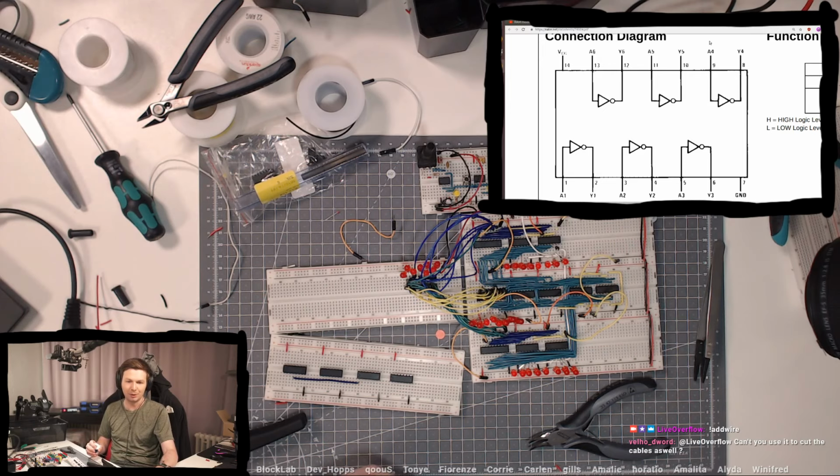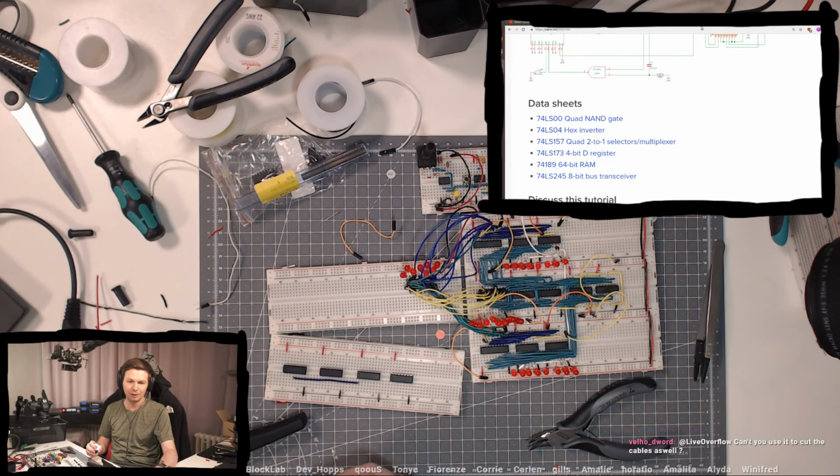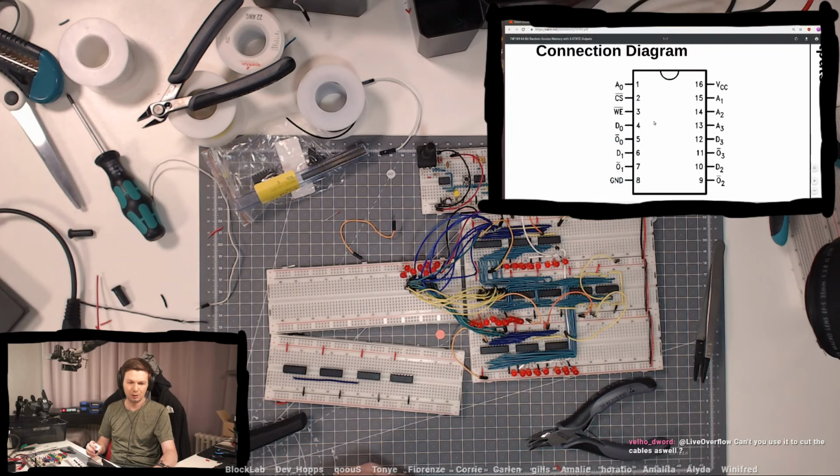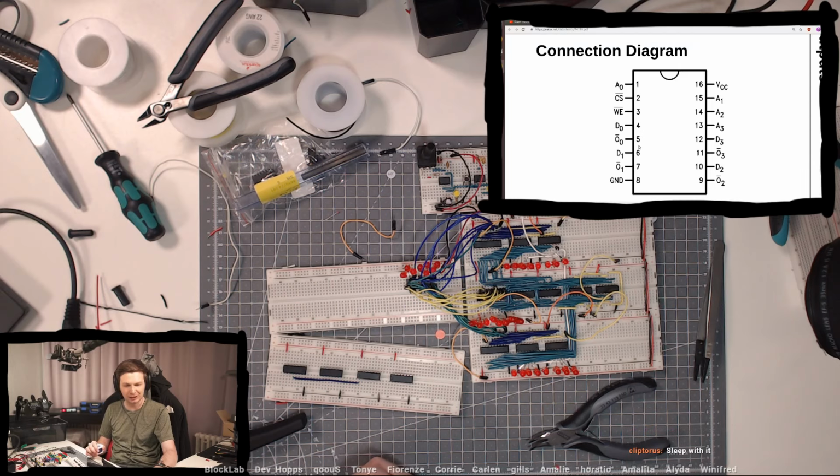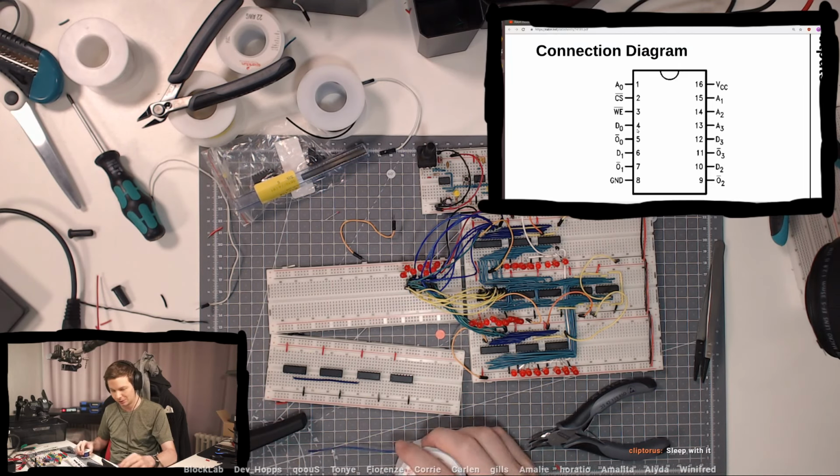Okay, so next one. Output. Frick. I connected the input, not the output.